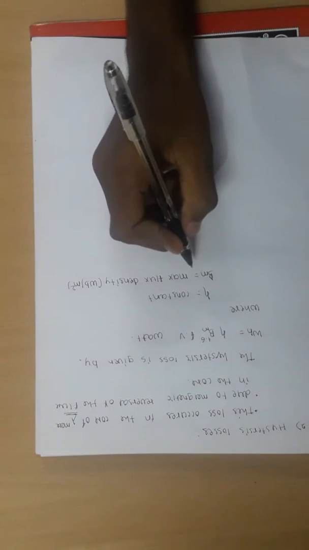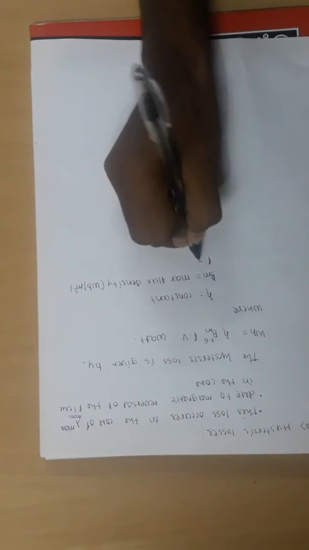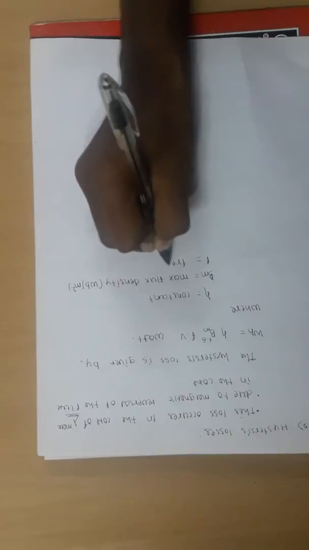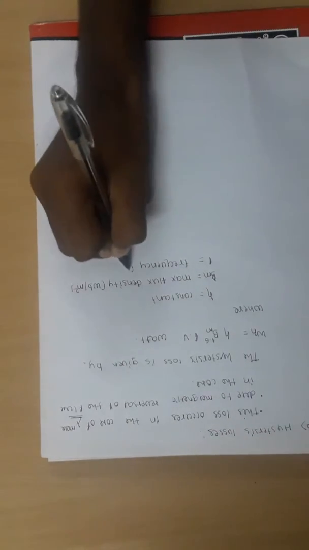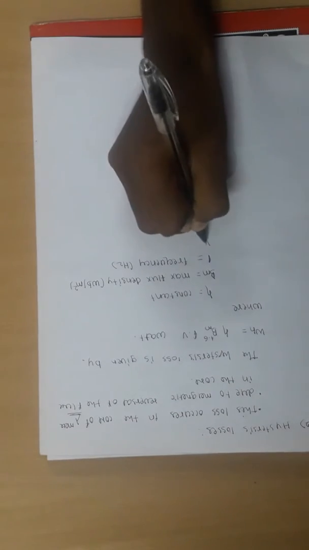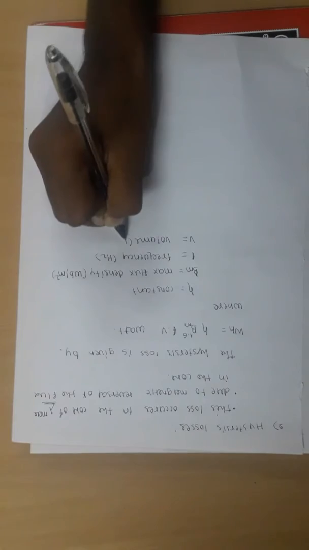It's necessary to write all the information about the constants and the values which you are taking, so the examiner can give full marks for our answer. And F is frequency and V is volume, that is in meter cube.